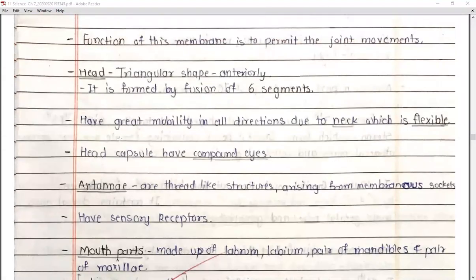Next is the head portion. The head is triangular in shape, right? That means the triangular shaped head is observed, and it is present on the anterior part, that is the front part. Then it is formed by the fusion of 6 segments. So the head contains the first 6 segments. So in the first 6 segments of the cockroach, the head portion is present.